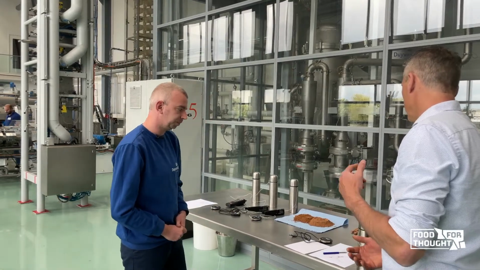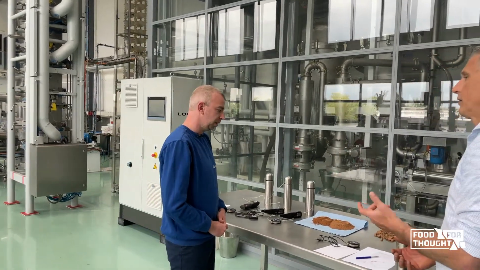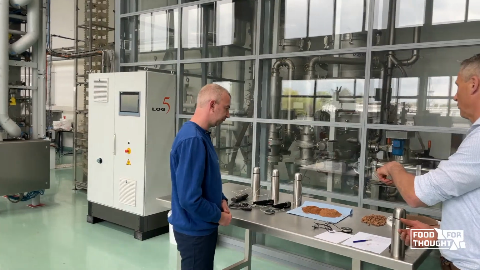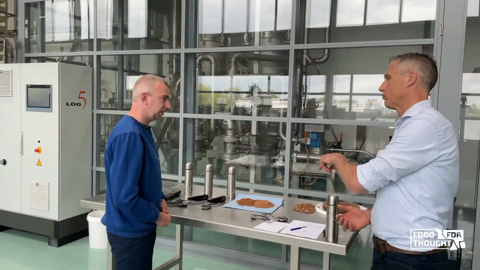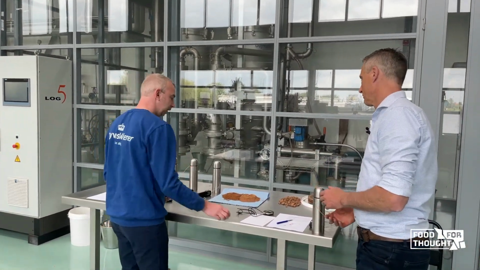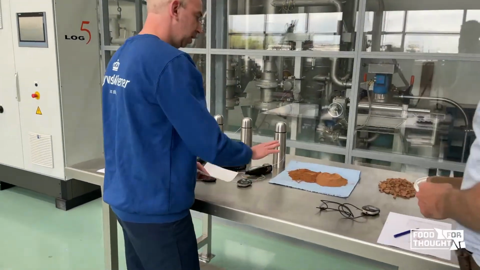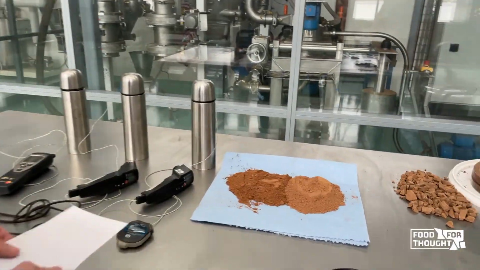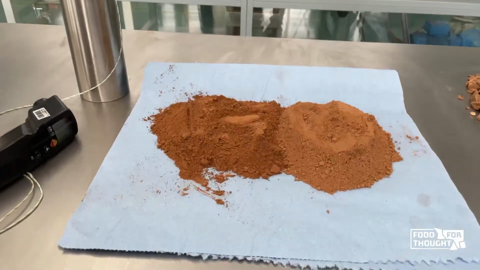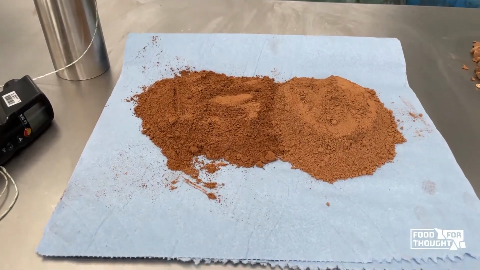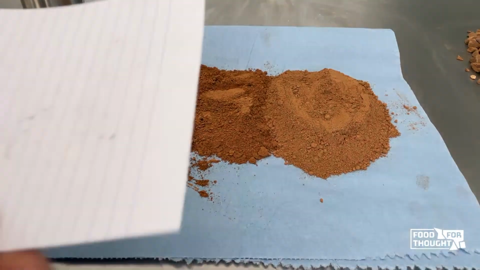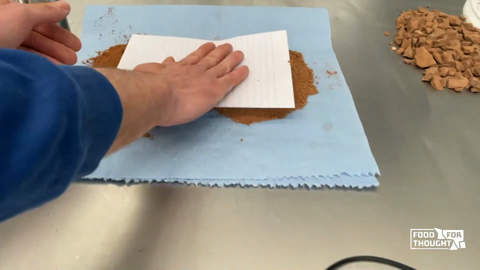So what if it's not well stabilized? We know lumps. I see there cocoa powder with color difference. Is this the difference you see normally? Yes. So we have here two cocoa powders. It's the same cocoa powder, but one is stabilized and the other one is not stabilized. And you can see there's a color difference.